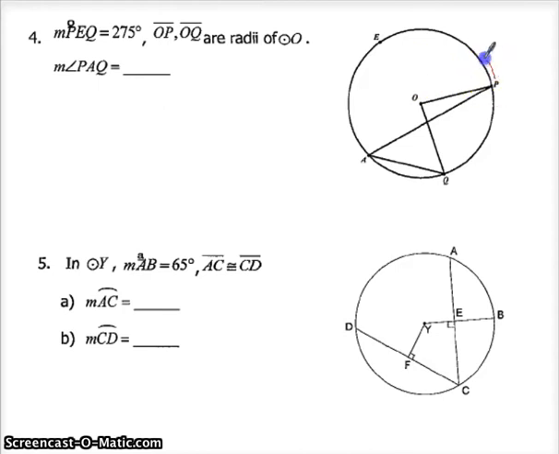PEQ. Yeah. PEQ. This whole thing all the way around here is 275. Whoops, 275. Those are radii. Okay, well, thank you very much. If that whole thing's 275, this little arc right here is the rest of the circle. So 280, 360. Is that right? That doesn't seem right. Okay, is that 360? Yeah, it's 360.